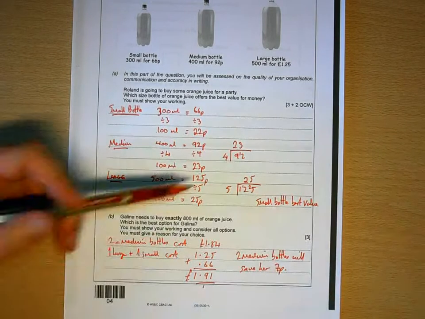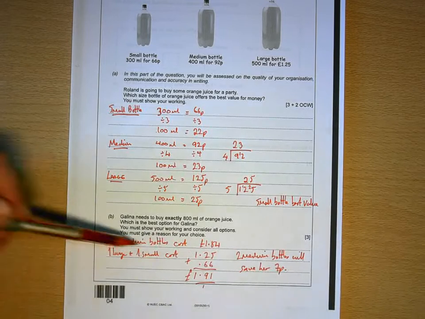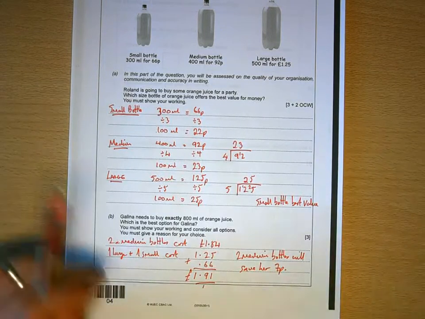So for the 3 marks there, you need to show the examiner that you're working out the cost of 2 different combinations and coming up with a conclusion as to which is the best combination.